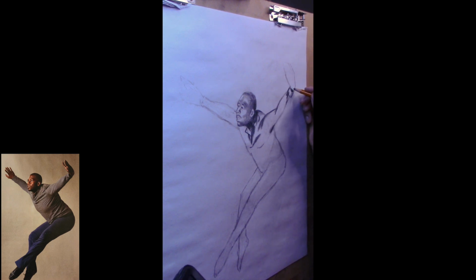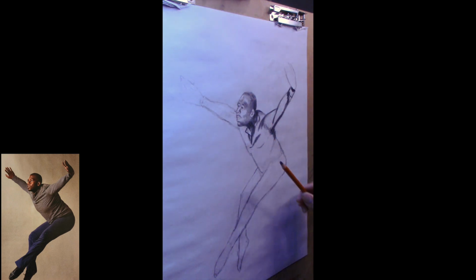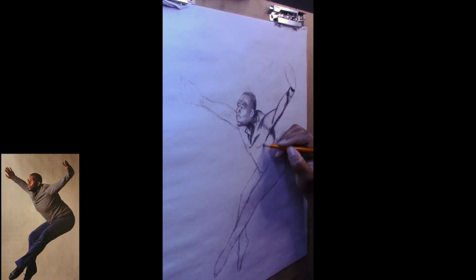There's pretty much total darkness right there around his arm, well, his hand. Under here, very shadowed, very dark. The light is coming from this direction here. So all this is in shadow. There's a fold in the clothes.